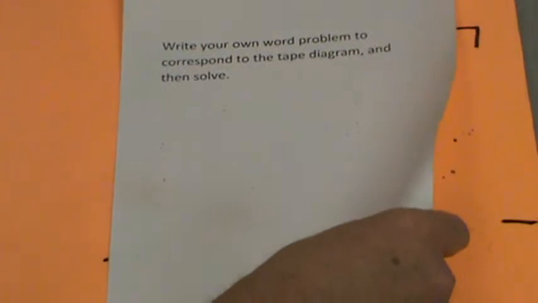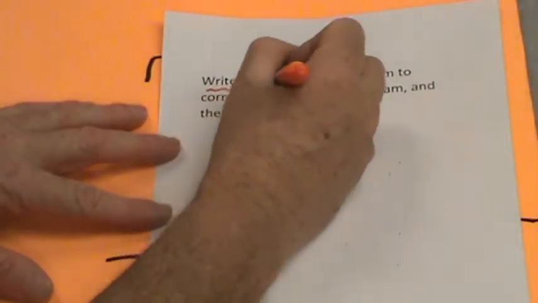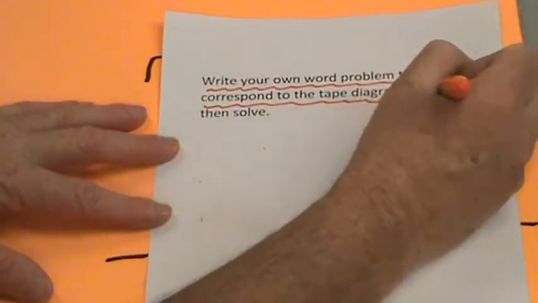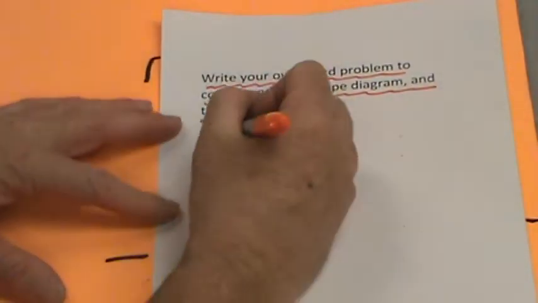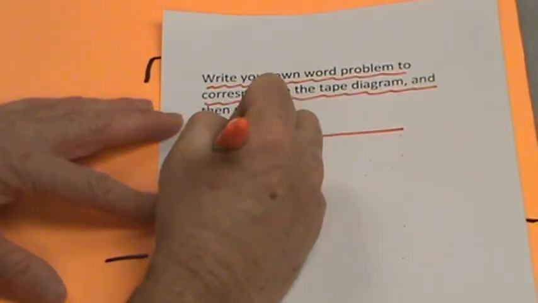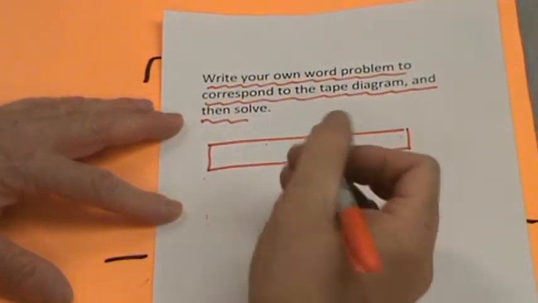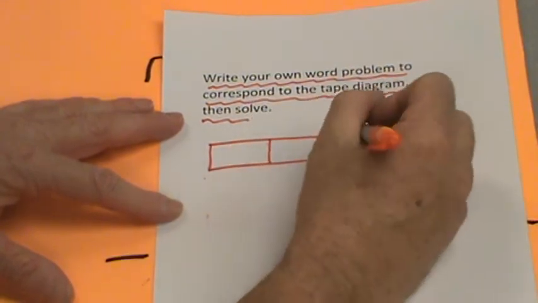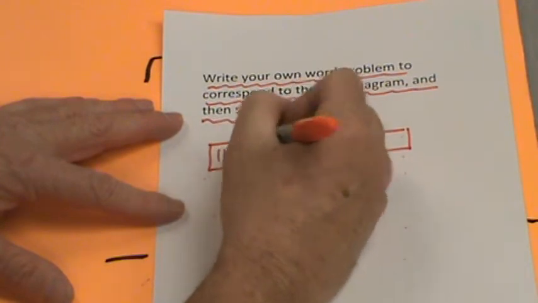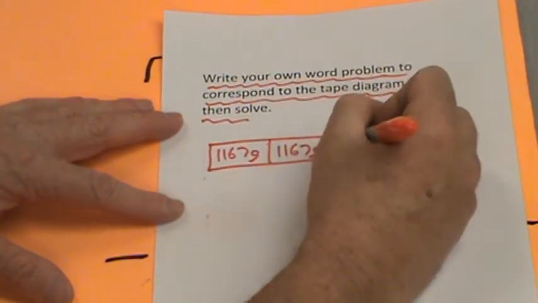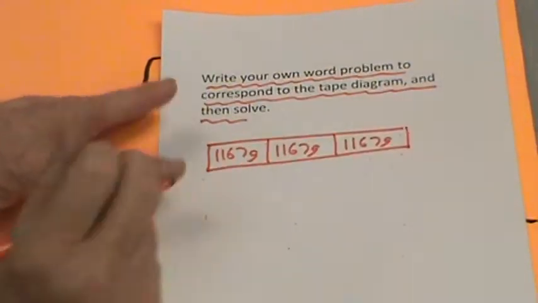I'm going to move on to our own. Ooh, this is a good one. It says, write your own word problem to correspond to the tape diagram and then solve. Well, I'm going to have to draw the tape diagram for you, so let's do that. This is kind of like the problem we just did. In fact, it's very much like it. In fact, it might be identical, don't you know? And we're going to go 1167 grams, 1167 grams, 1167 grams.